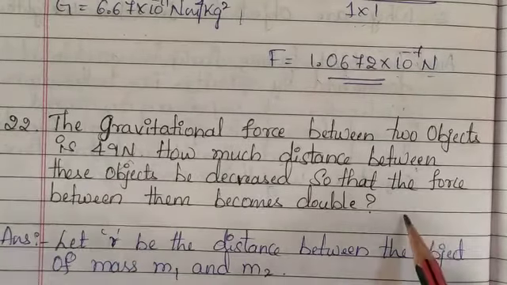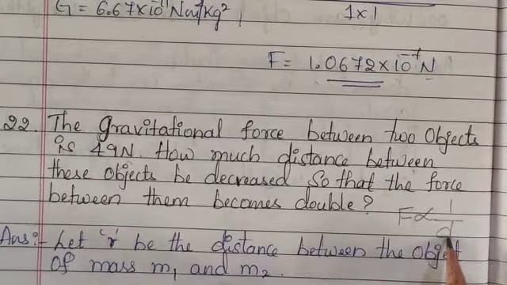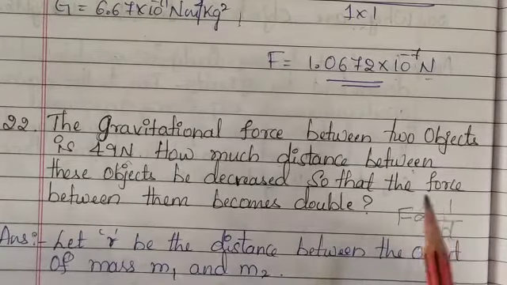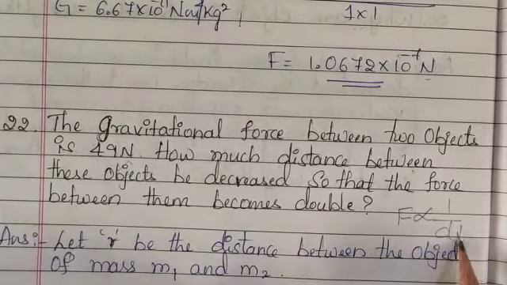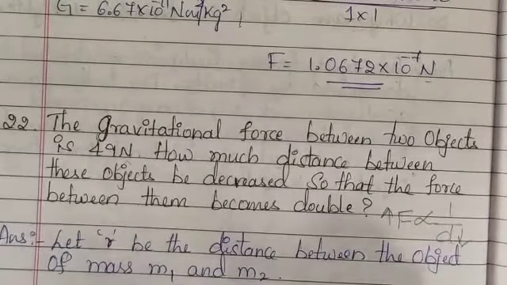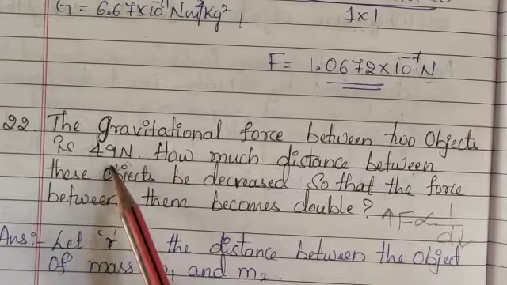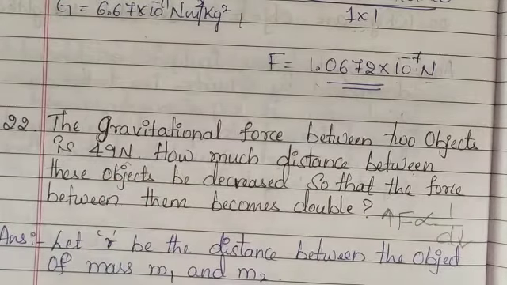You know the relation between force and distance. Force and distance are inversely proportional to each other. If I decrease the distance between the two objects, the force will increase. So how much should I decrease the distance so that the force becomes double? The force is 49 Newton, and double of 49 Newton means 98 Newton. So for 98 Newton, how much do I have to decrease the distance?